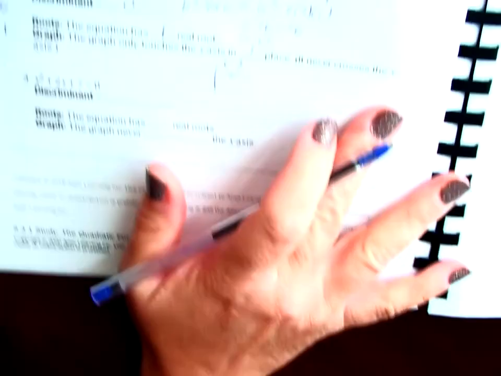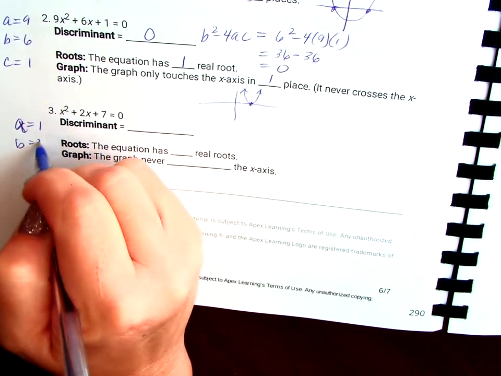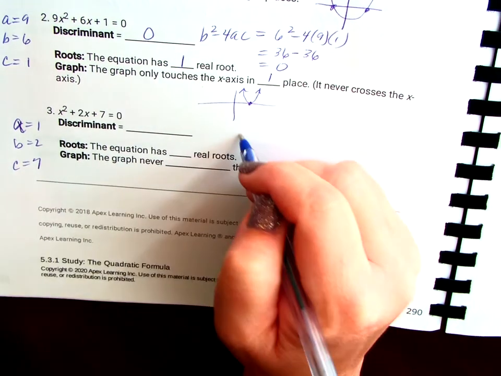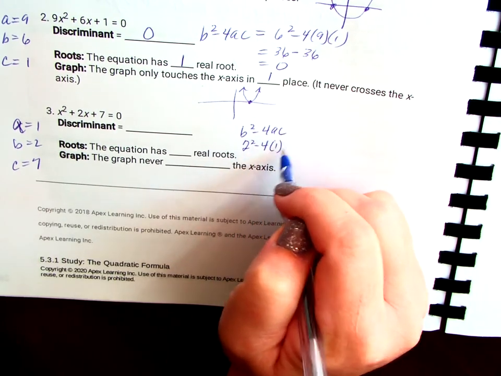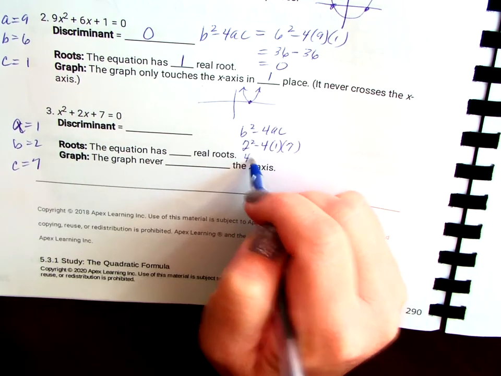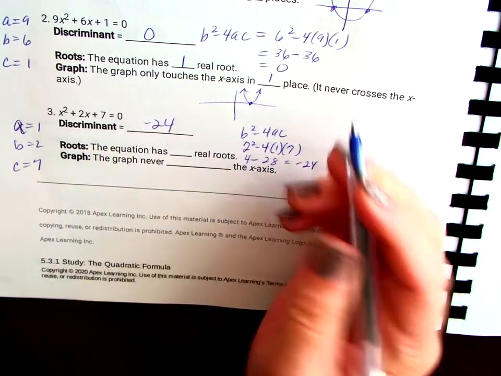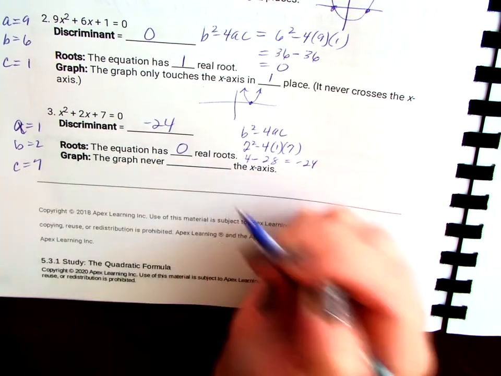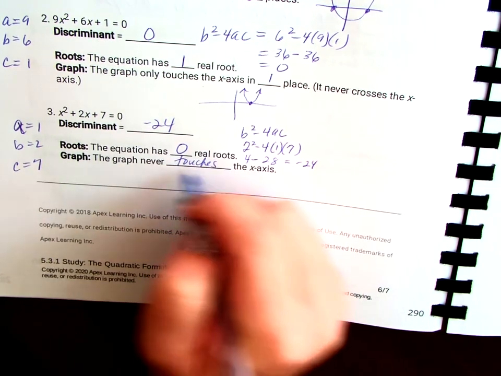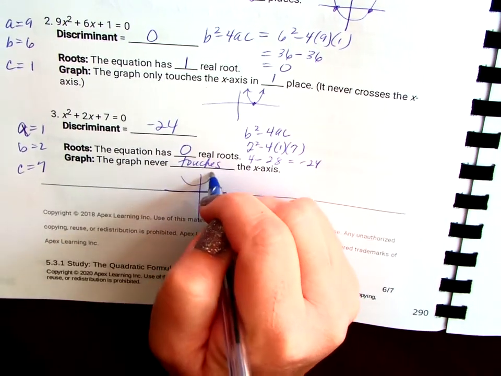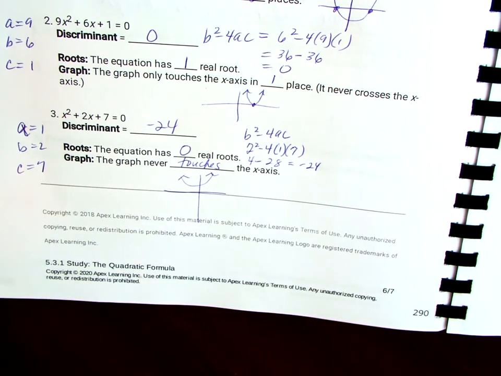Finally, last but not least, A equals 1, b equals 2, and c equals 7. b squared minus 4ac is 2 squared minus 4 times 1 times 7. 4 minus 28 is a negative 24. Since the discriminant is a negative 24, it has no real roots or 0 real roots, and the graph never touches the x-axis. So picture a graph that's kind of like hovering above the x-axis. It never touches the x-axis. And that's your intro to the formula.